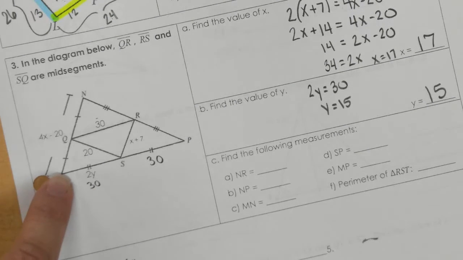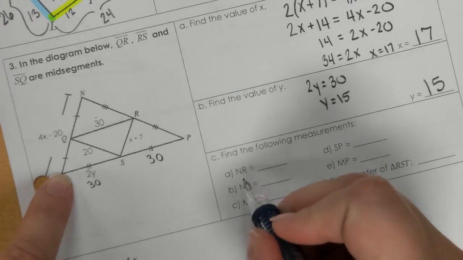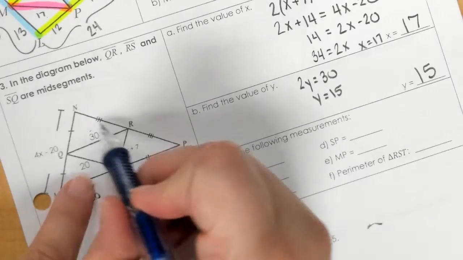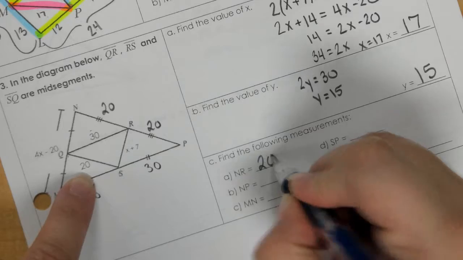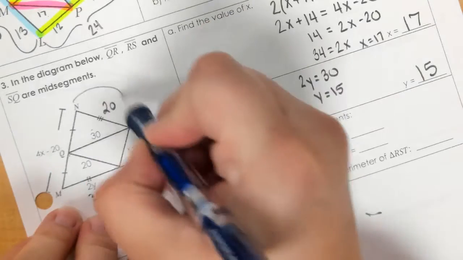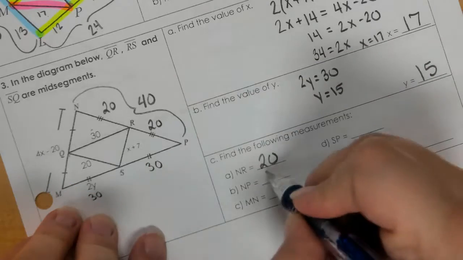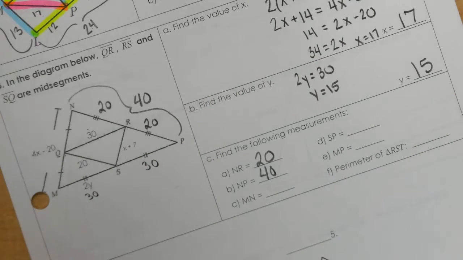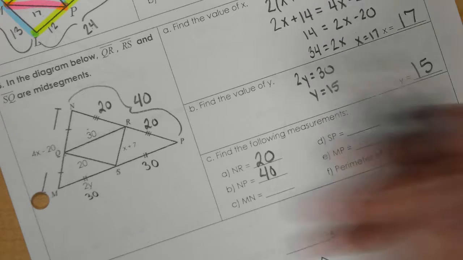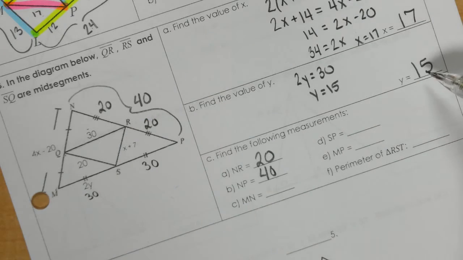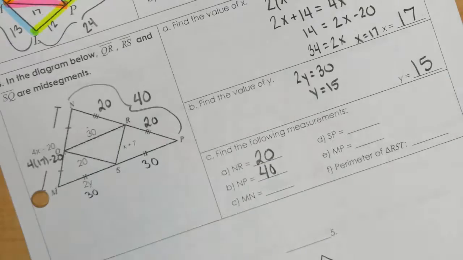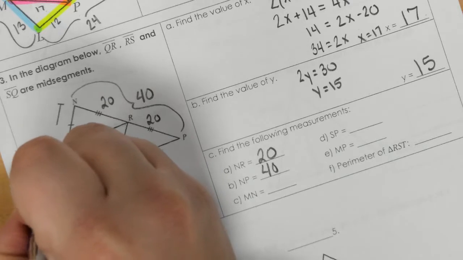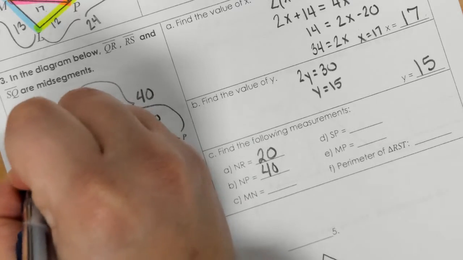Then we have to go ahead and fill in all the parts that we know. So NR would be parallel to QS. This is 20. NP would be 40. MN, well, if we plug in 17 for x, we can figure out MN. So 4 times 17 is 68, minus 20 is 48.